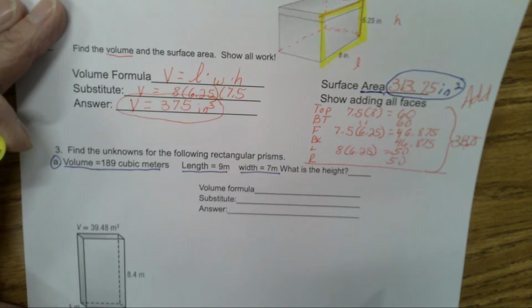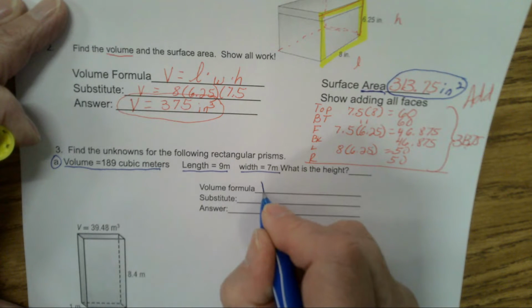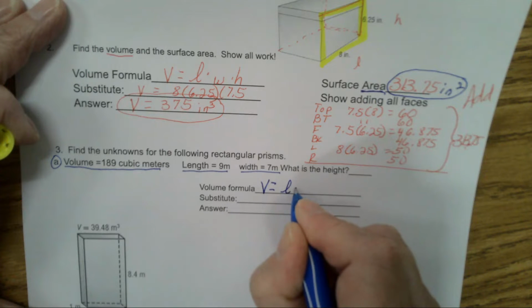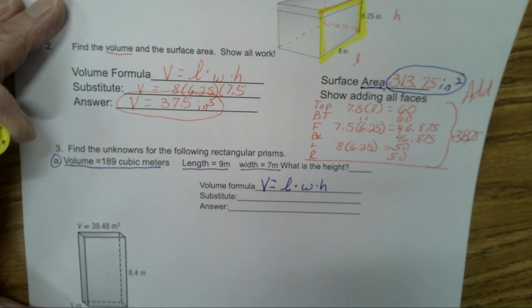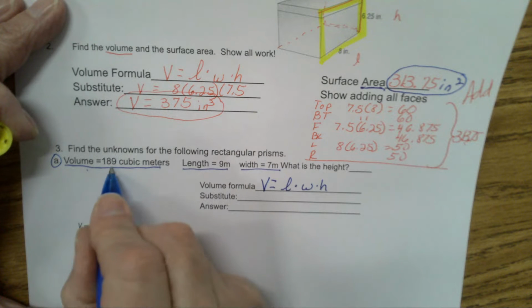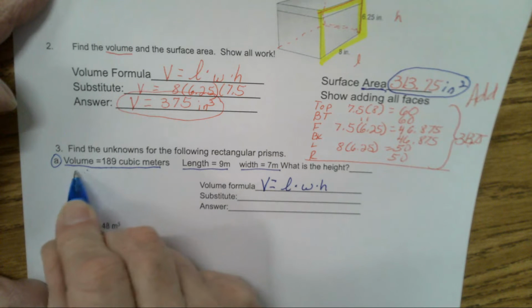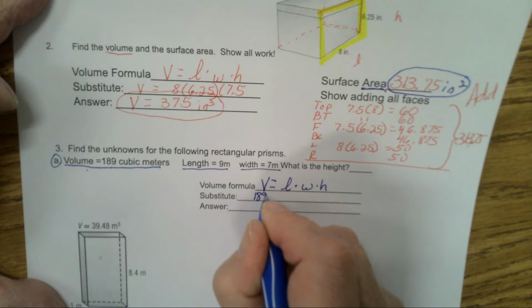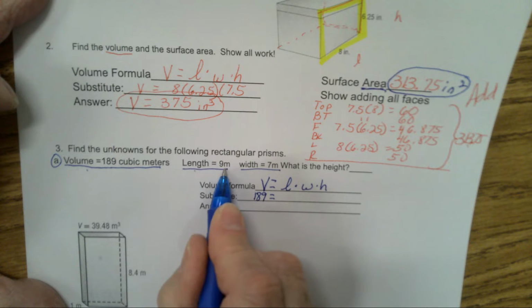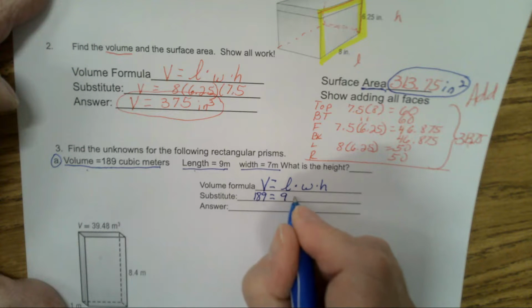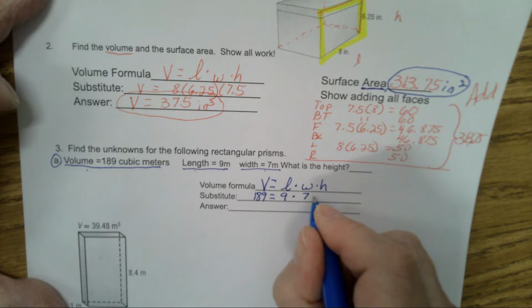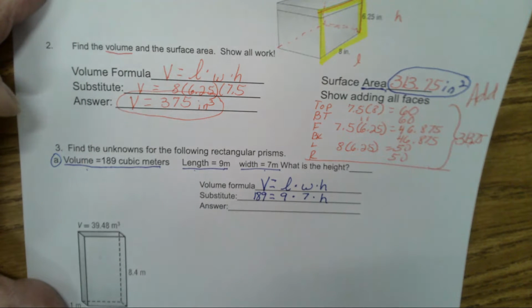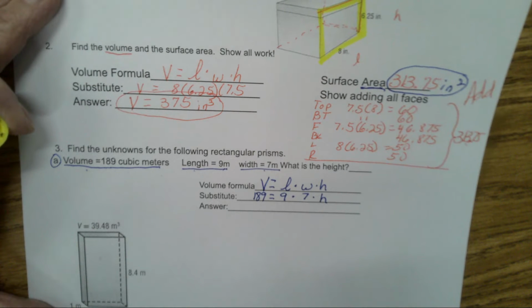Step 1, volume formula. Volume equals length times width times height. Okay, you'd get a point if you could do that on last year's test. Substitute. Under the V, what am I going to put? Volume is 189, so you put 189 under the V. Under the L, what am I going to put? 9. Under the W, what am I going to put? All right, and the H is just going to stay an H. It's a mystery. Can everyone do that? That's not hard. You can all substitute, can't you?